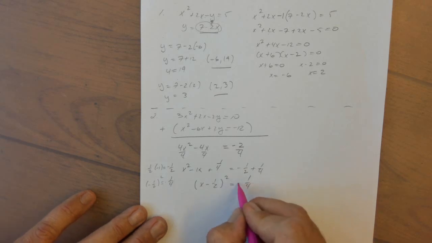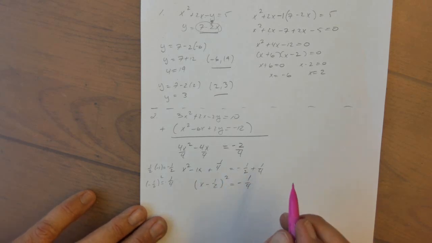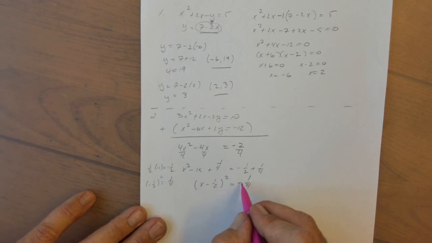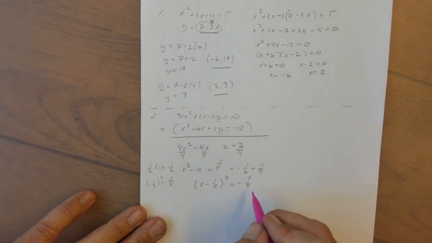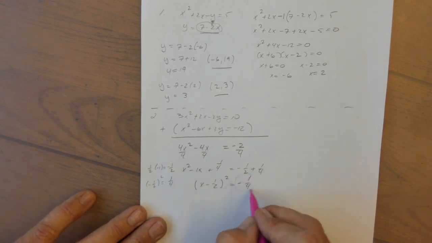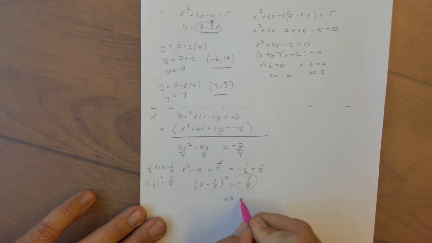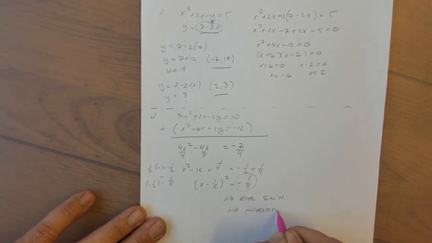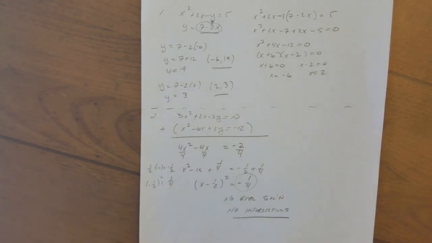So now I know in my next step, I'm going to take the square root of both sides, and I see here on the right side that I'd be taking the square root of a negative, and so therefore I know there is no real solution, and that means that there are no intersections. Okay, because we would end up again with an imaginary solution there.